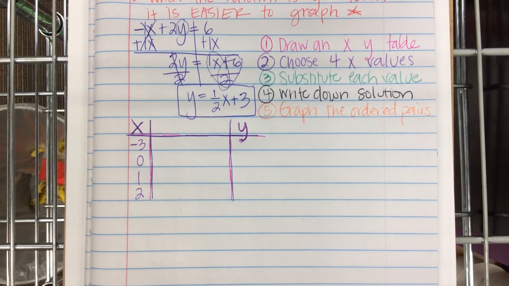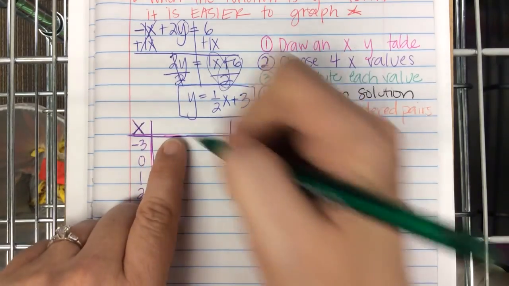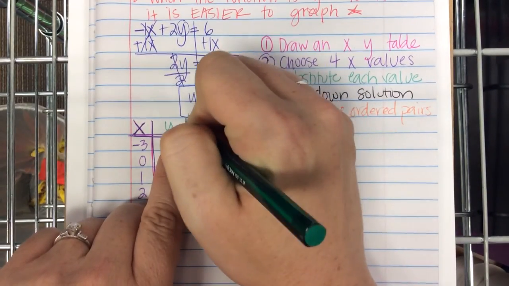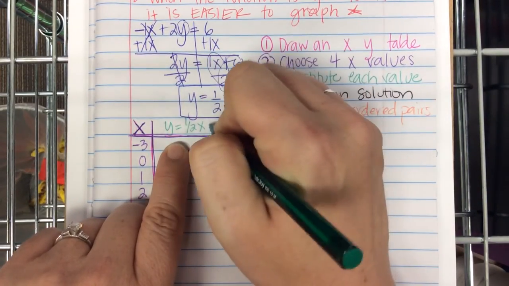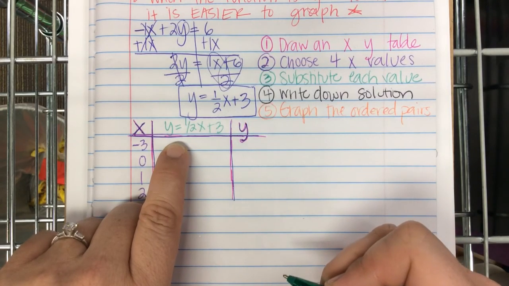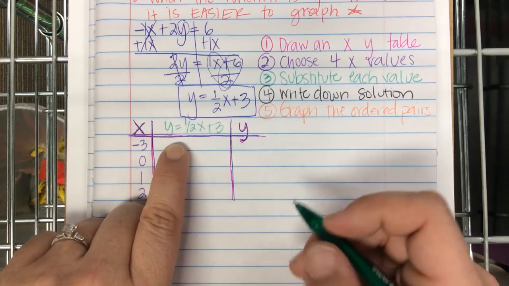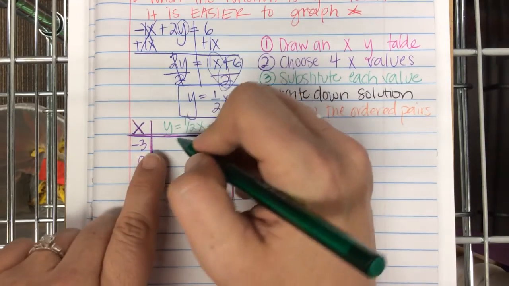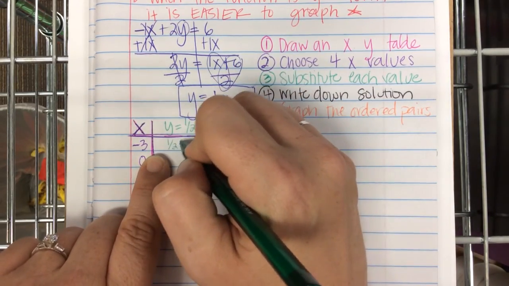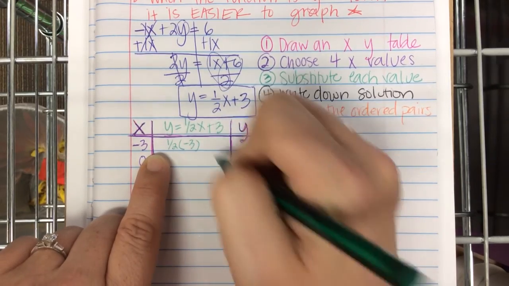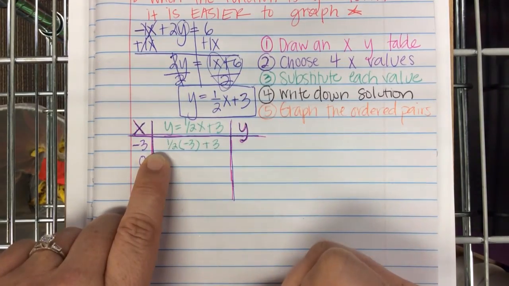Then we substitute each value. So in the middle is my problem, y equals 1/2 x plus 3. I substitute each value. So 1/2 times -3 plus 3.